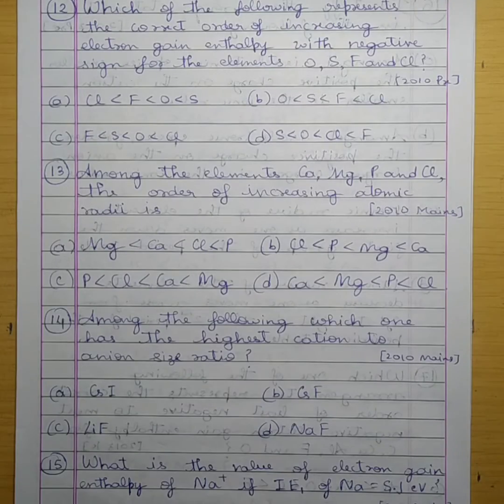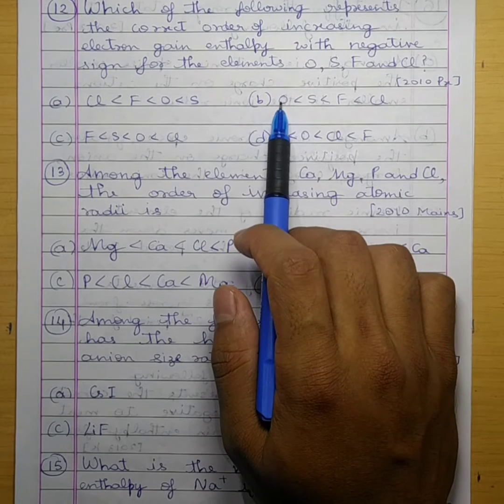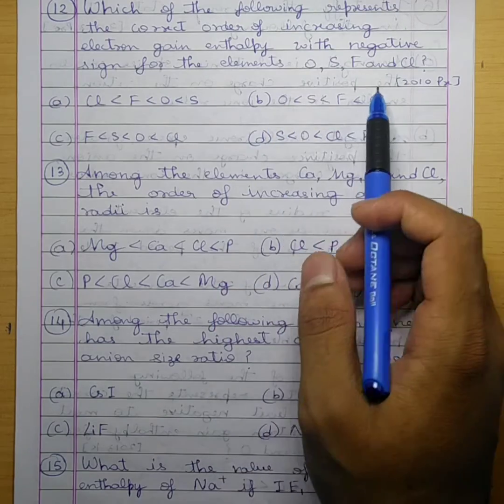Question 12. Which one of the following represents the correct order of increasing electron gain enthalpy with negative sign for the elements oxygen, sulfur, fluorine and chlorine? It is oxygen, then sulfur, then fluorine, then chlorine, so it is option B.